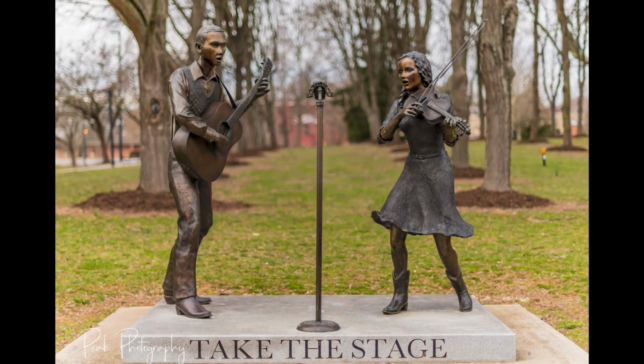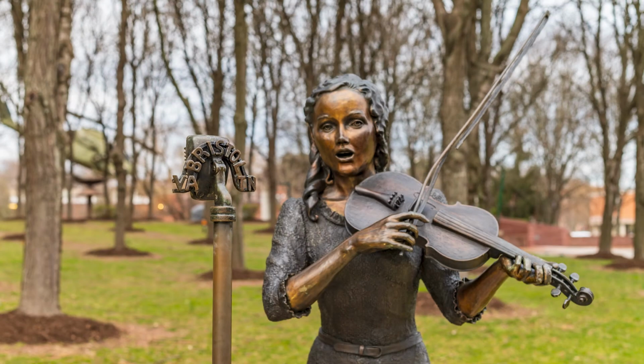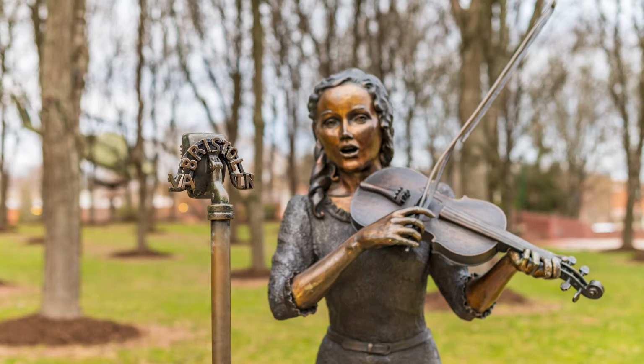Now, here in Bristol, we have this awesome mural that I love to take pictures at. You know, Bristol, Tennessee is the birthplace of country music, so this mural is very fitting. You can see in this series of images how the trees in the background go from in focus at an f11 to blurred out with a shallow f-stop of 1.4.